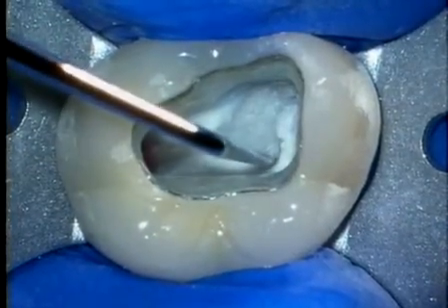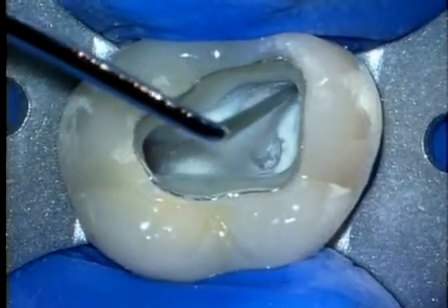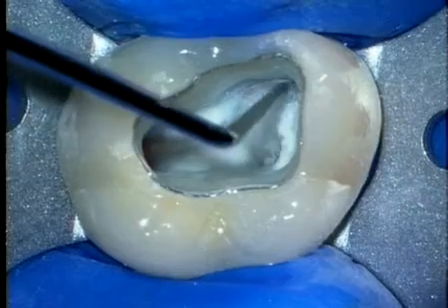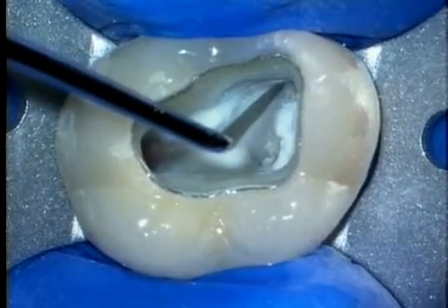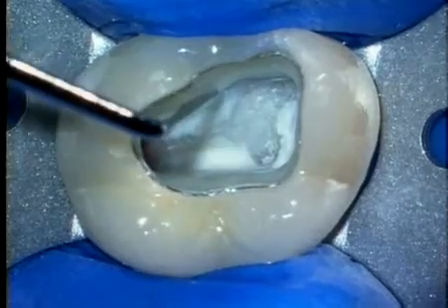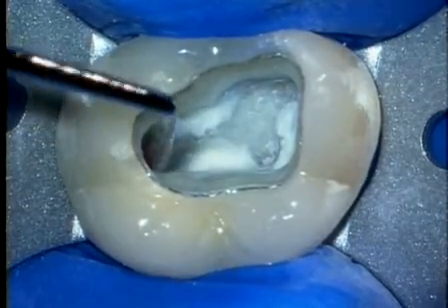The explorer is pointing to the DB, the MB, and the related groove, which commonly holds the MB2. And of course, we also have a palatal orifice.